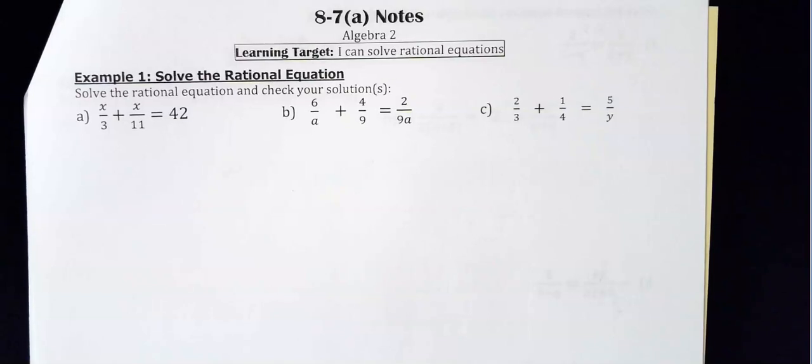Okay, so all these are rational equations. To be a rational equation, it has to have a fraction in it. You have solved rational equations before in your life, anytime you've ever solved a proportion. Not all of these are proportions, but some of them can be written that way. But basically, to be a rational equation, you just have to have fractions within the equation somewhere.